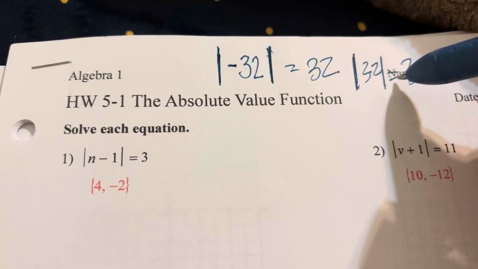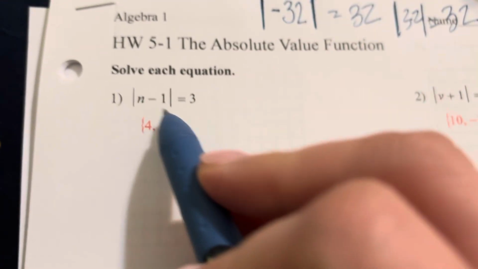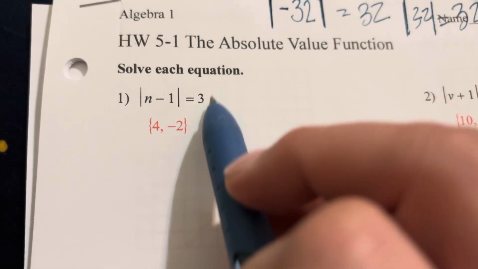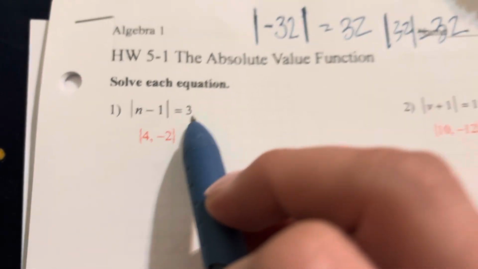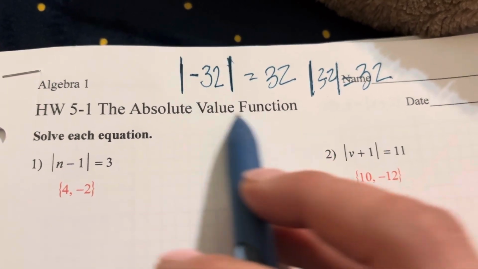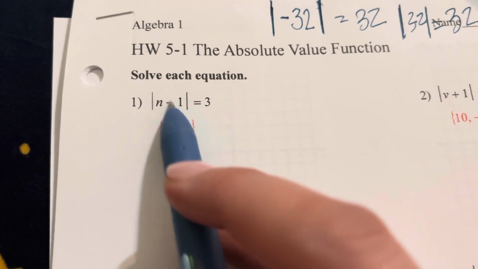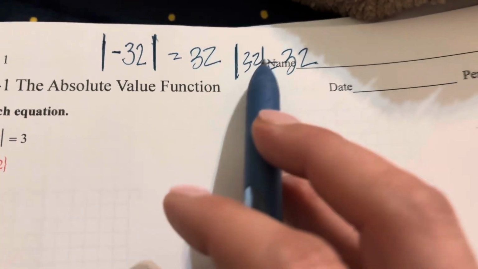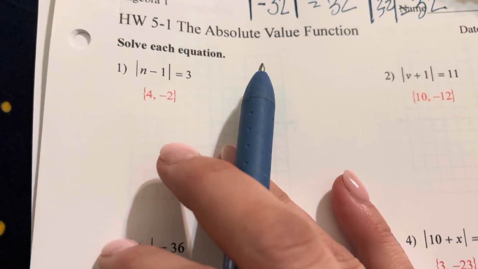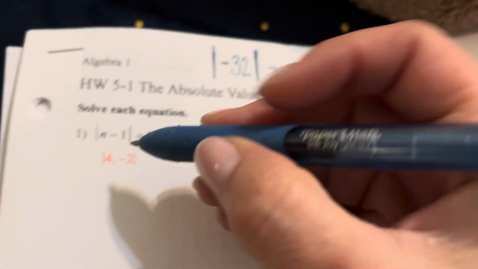This is why when we do problems like number 1, we want to set this up to either equal the negative, because see, this negative 32 equals positive 32, or we have it equal the positive, because the positive 32 equals positive 32. I know it sounds confusing. Follow along and hopefully you'll get it.